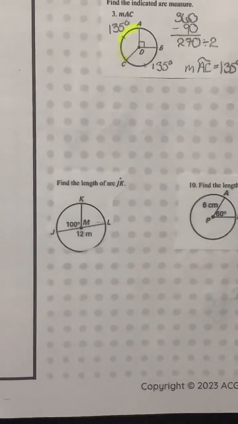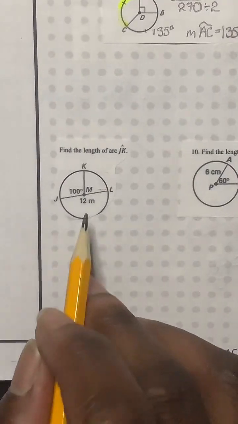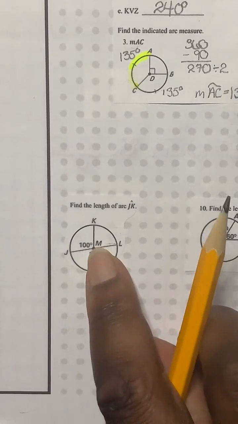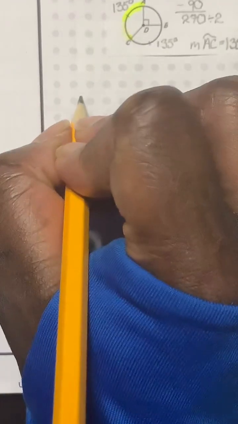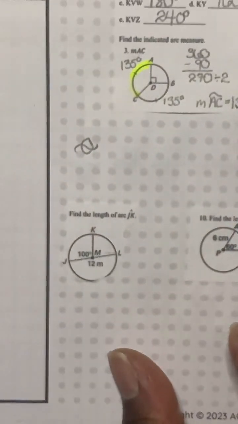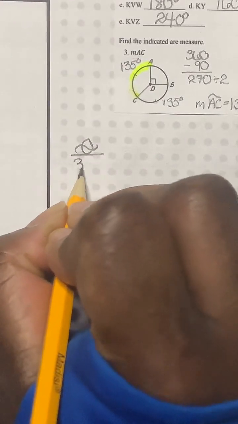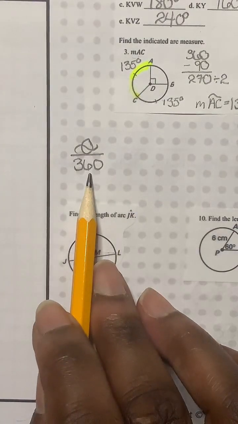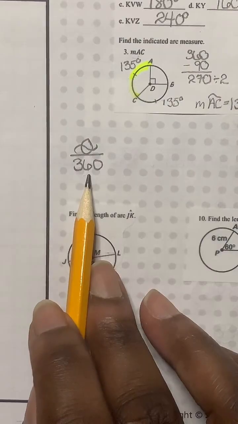All right. So when we're doing arc length, we are taking the formula. We're taking the measure of our central angle, which we call theta, that Greek symbol, and we're taking it over 360 degrees. The reason we're taking it over 360 is that's the measure of the whole circle.